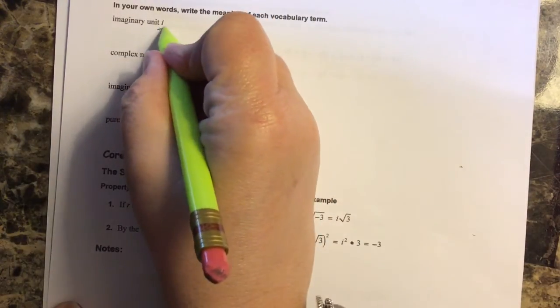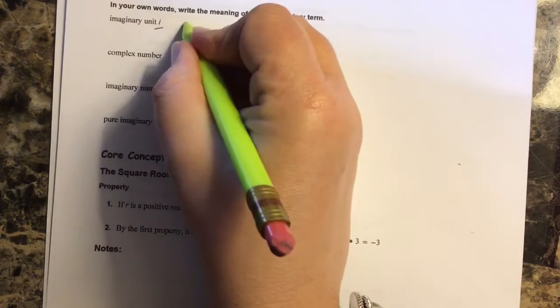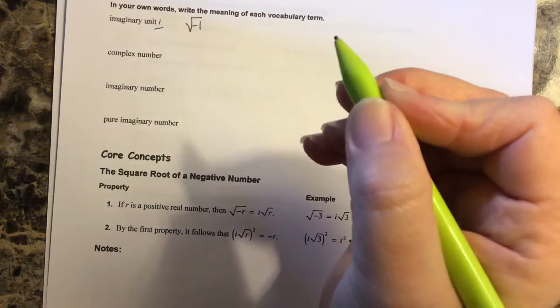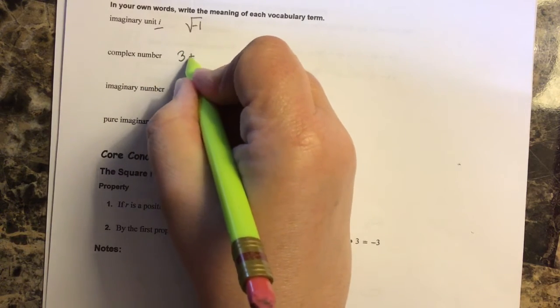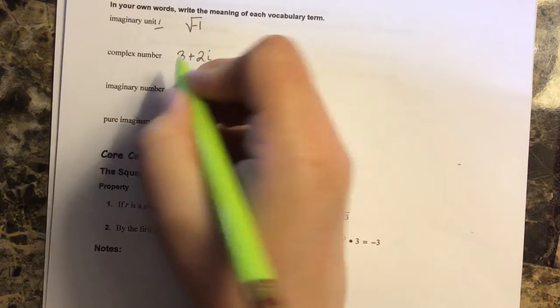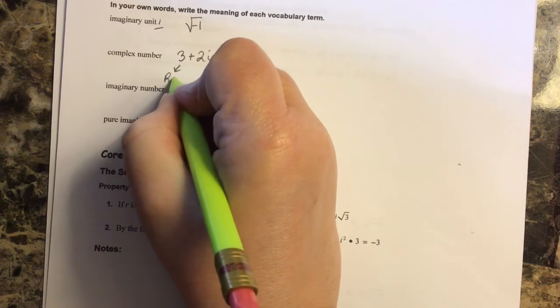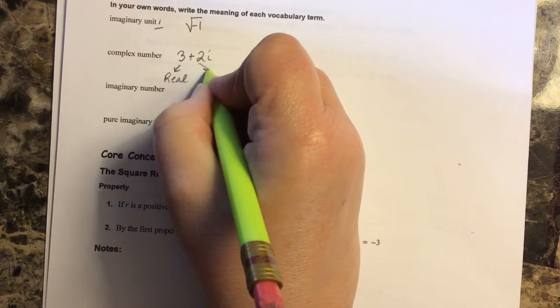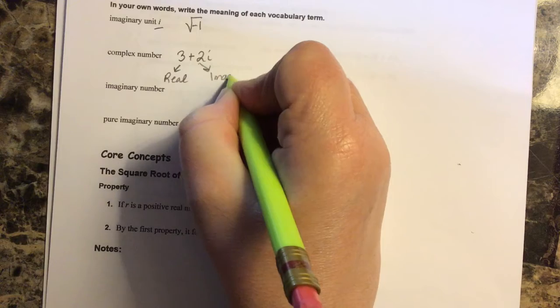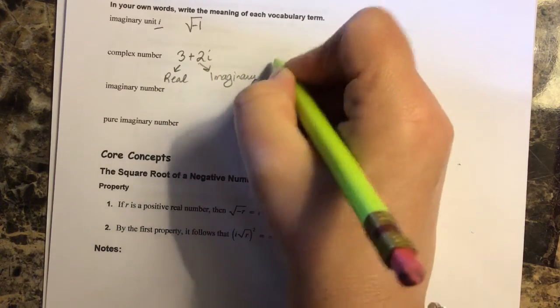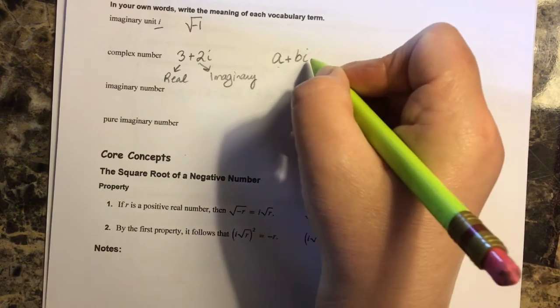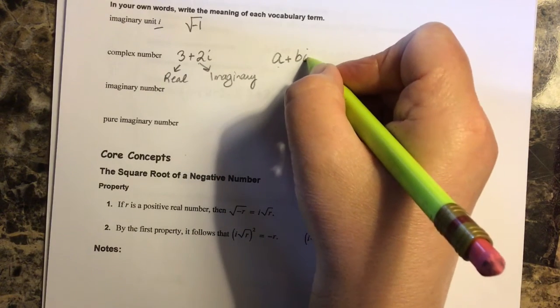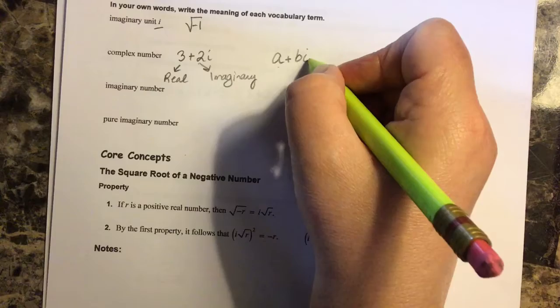The imaginary unit i comes from the square root of -1. A complex number contains a real part and an imaginary part. It's better written, I should have written it this way to start with, as a plus bi, where a is your real part and b is your imaginary part that's being multiplied by your i.